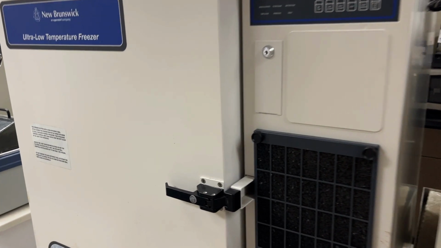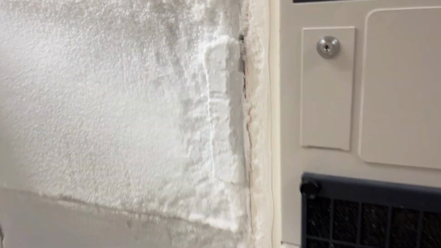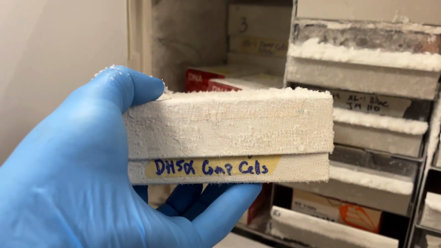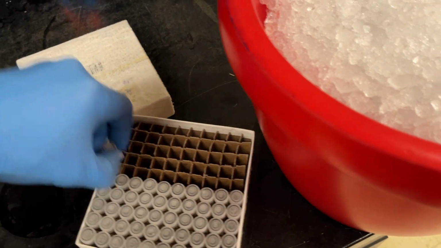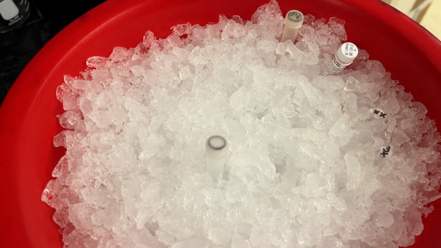Competent cells are very sensitive, so we keep them in our deep freezer. The strain that we're going to use for this example is called DH5 alpha, and whenever you handle competent cells, always keep them on ice as much as you can throughout the whole process.